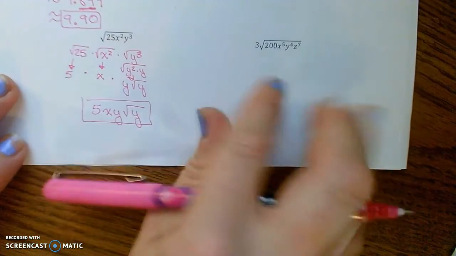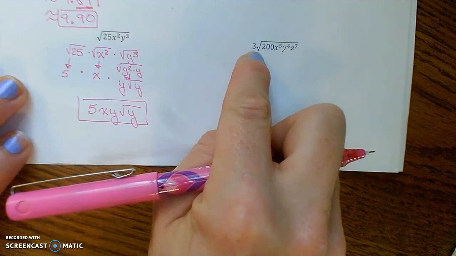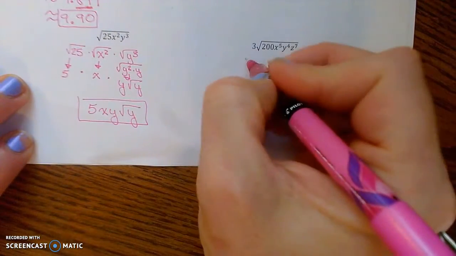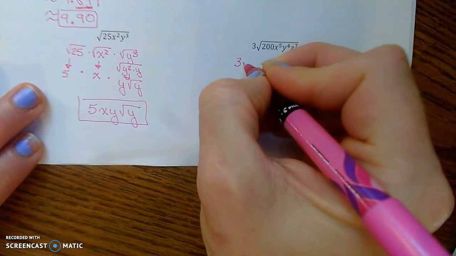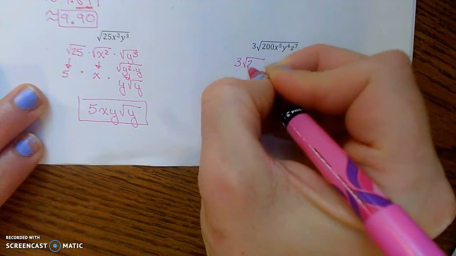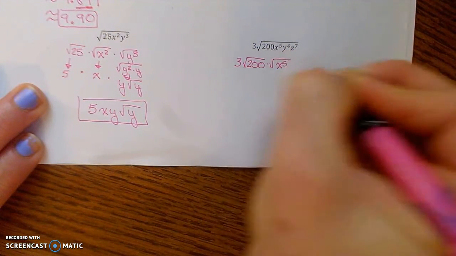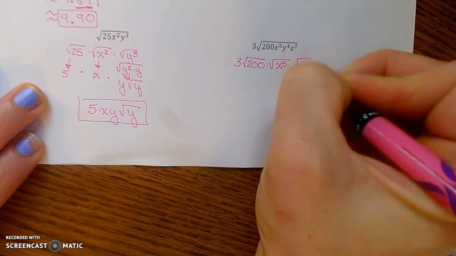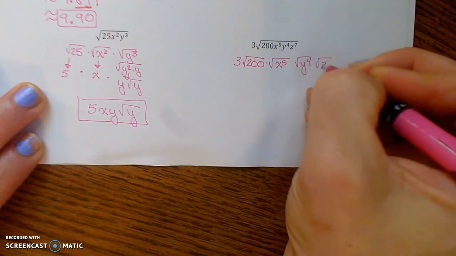Let's do another example. This one already has a 3 on the outside of the radical symbol, so that's just going to go along for the ride here. So what I'll do is 3 times the square root of 200 times the square root of x to the 5th times the square root of y to the 4th times the square root of z to the 7th.